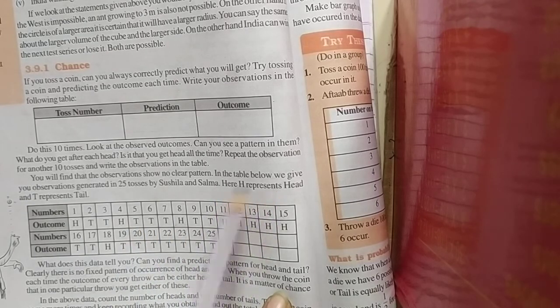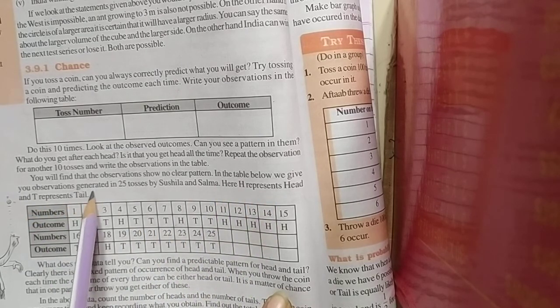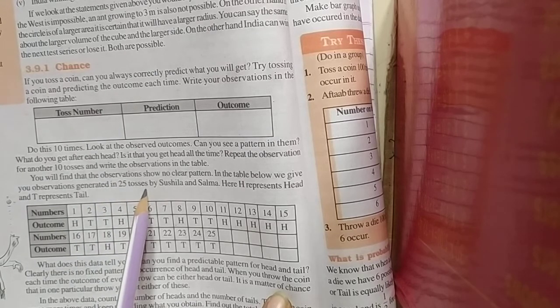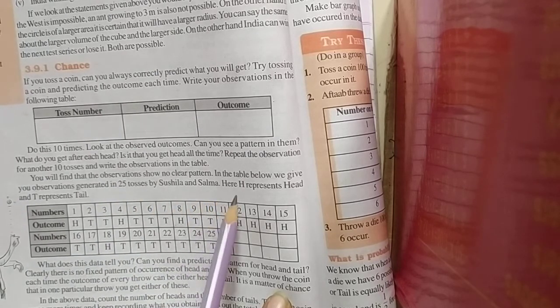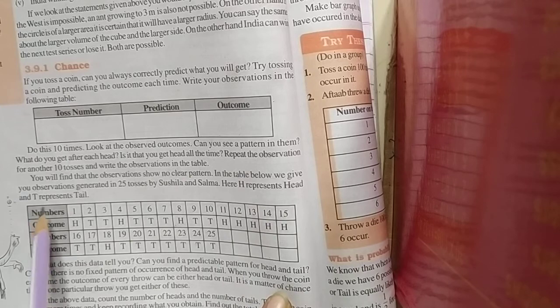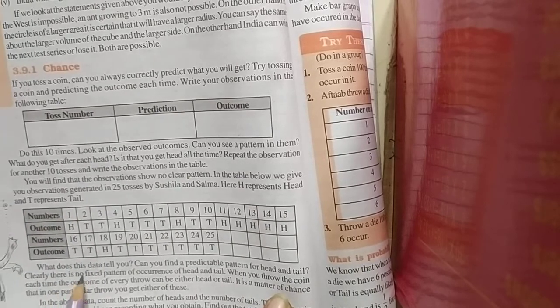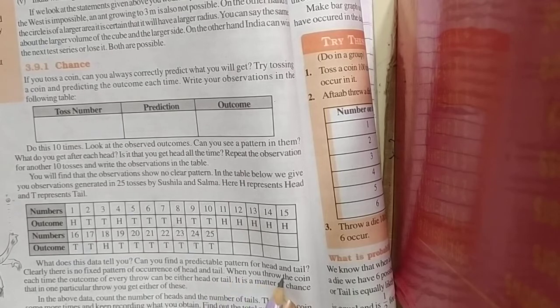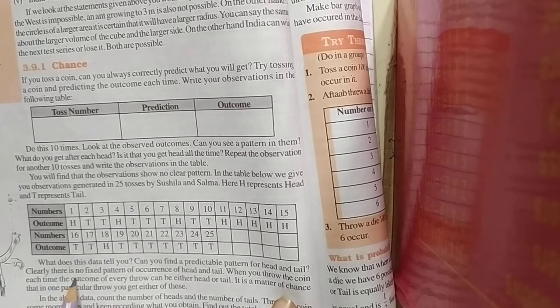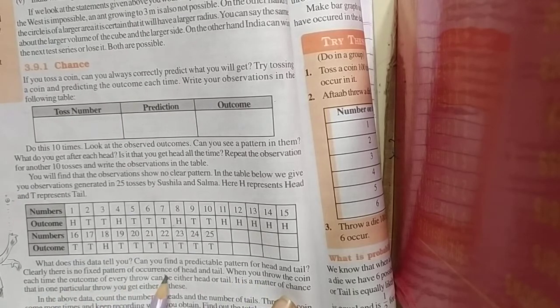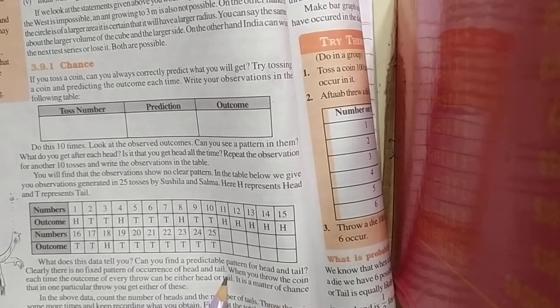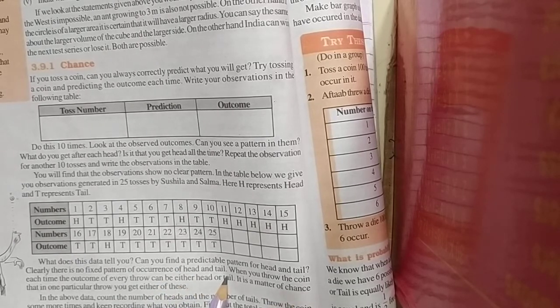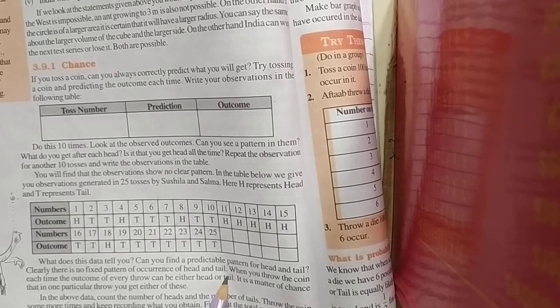In the table below, we give you observations generated from 25 tosses by Shushila and Salma. Here H represents head and T represents tail. What does this data tell you? Can you find a predictable pattern of heads and tails? Clearly there is no fixed pattern of occurrence of head and tail. So that is called chance. And now, probability.